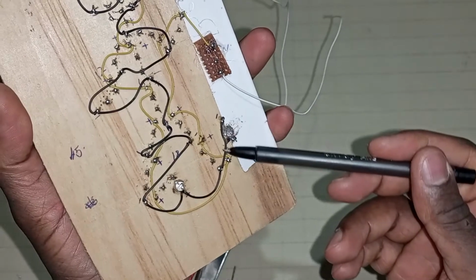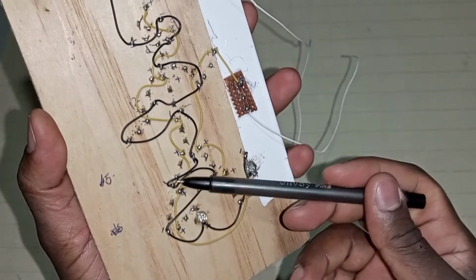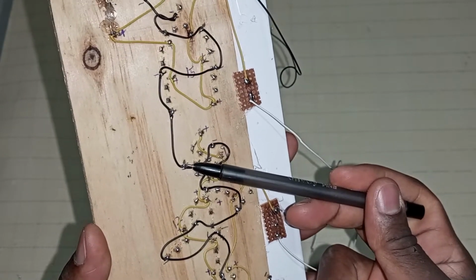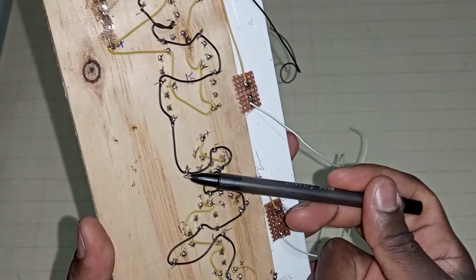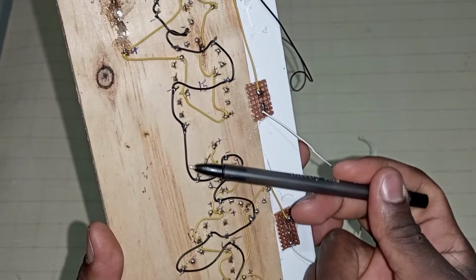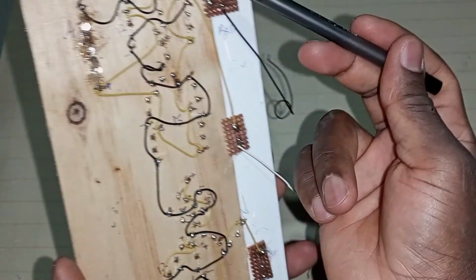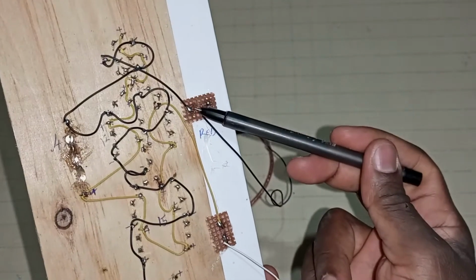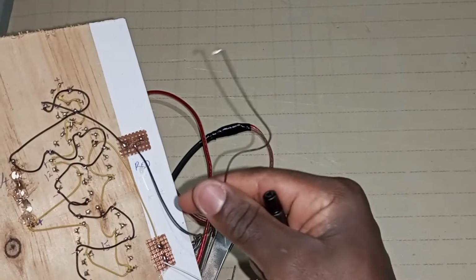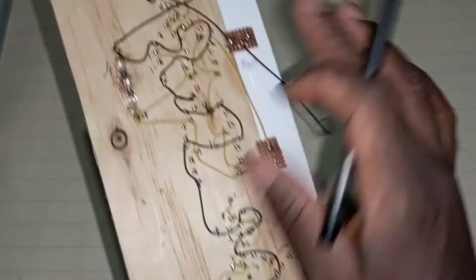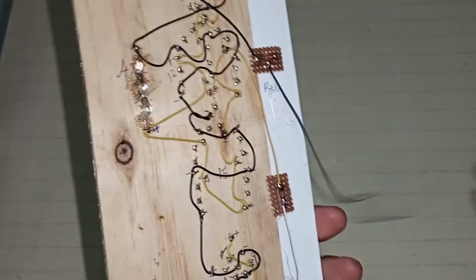For the cathodes, I've started connecting here using this black wire, coming all the way up to the end of the first channel, then coming to the next channel, all the way up to this terminal. This black wire is the one going to the chaser. I now want to connect this arrangement back to the chaser. We put it to power and we test whether it's working.